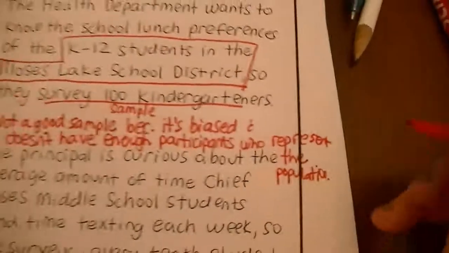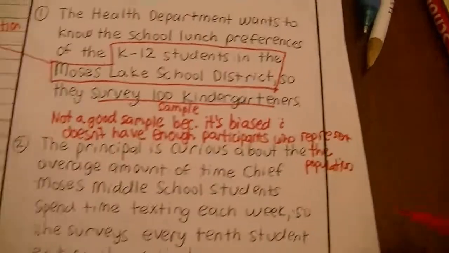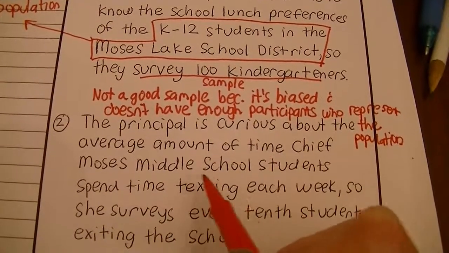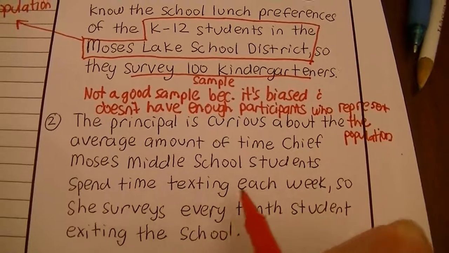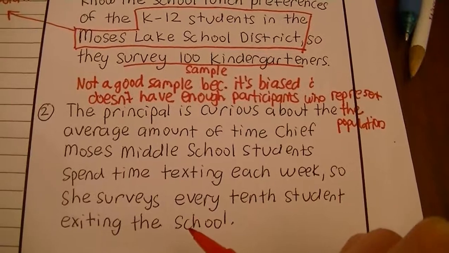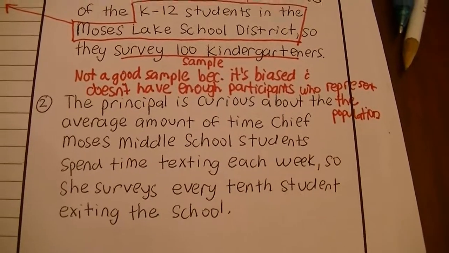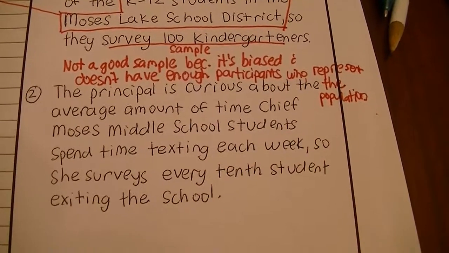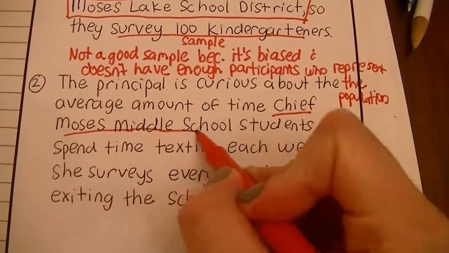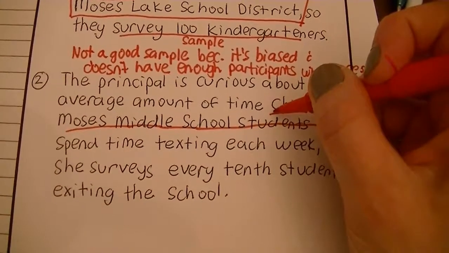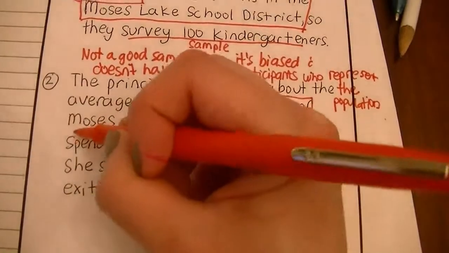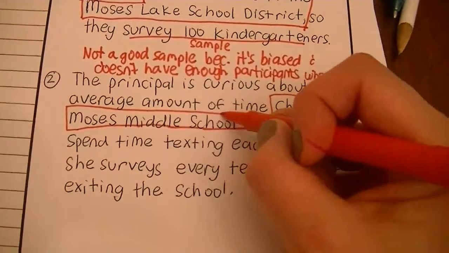Population. Okay, the next question says, the principal is curious about the average amount of time Chief Moses Middle School students spend texting each week. So she surveys every 10th student exiting the school. So what's the population? Who is the principal interested in collecting data about? It would be Chief Moses Middle School students. Okay. That right there is our population.